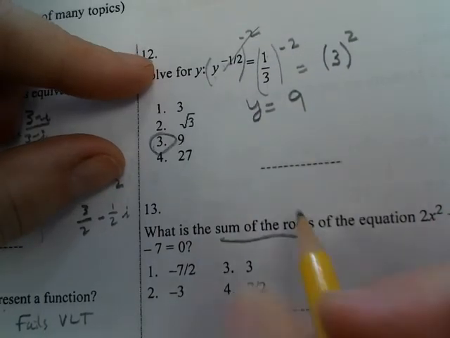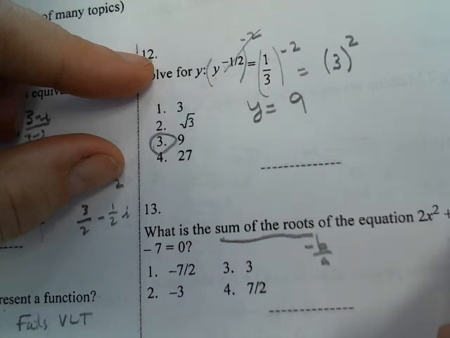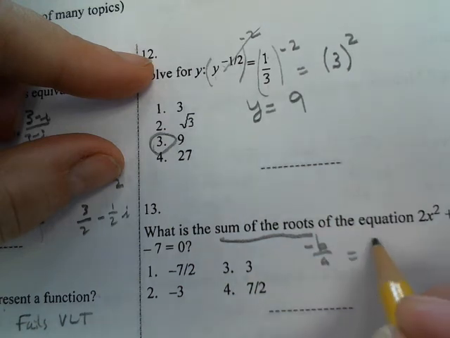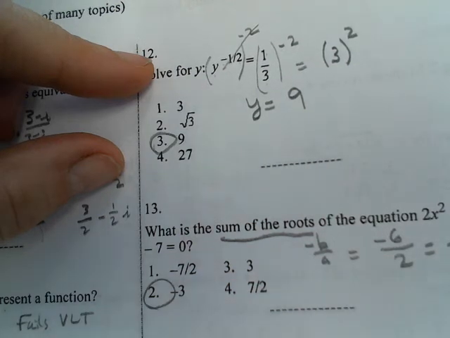The sum of the roots is negative b over a. So b is 6, negative b is negative 6, and a is 2, so the sum of the roots is negative 3, option 2.